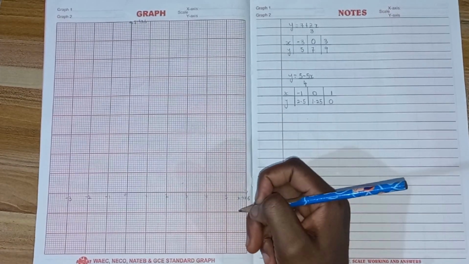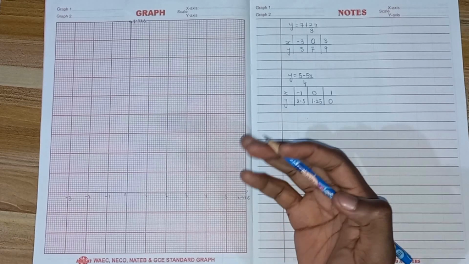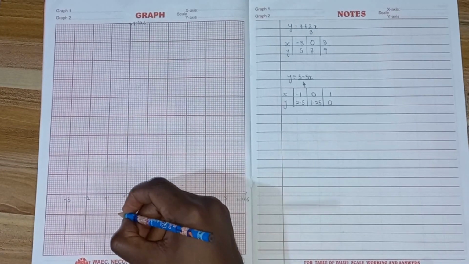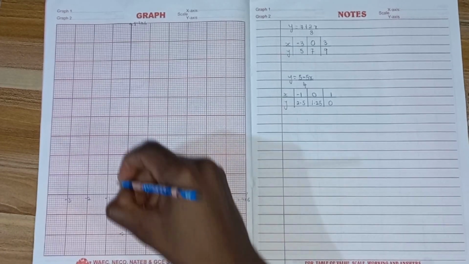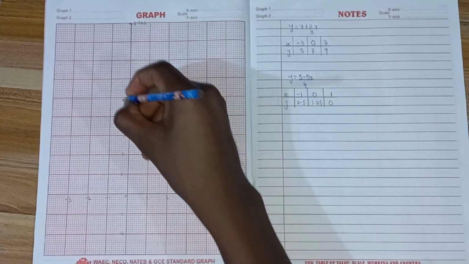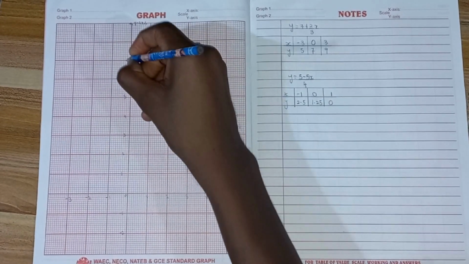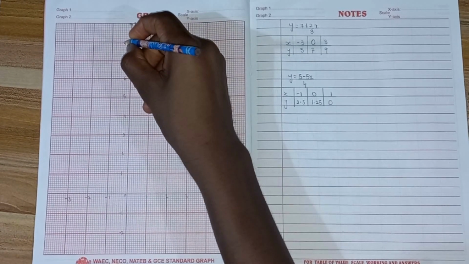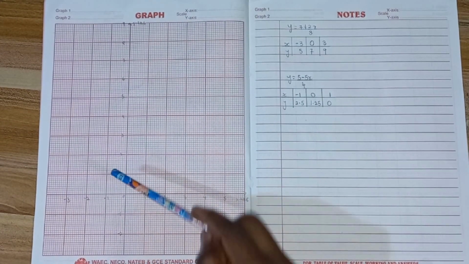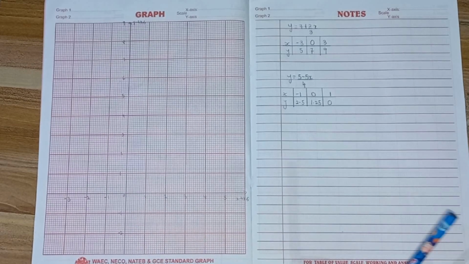If you're not given a scale in the question, you have to think of the scale that will work best for the graph sheet that you're using. So this is -1, this is -2. So this will be 1, 2, 3, 4, 5, 6, 7, 8, 9. This was bad design. I should have shifted this one downward a little bit, but that's fine.